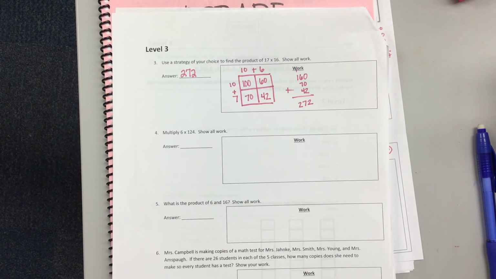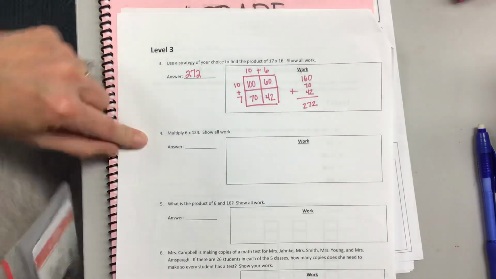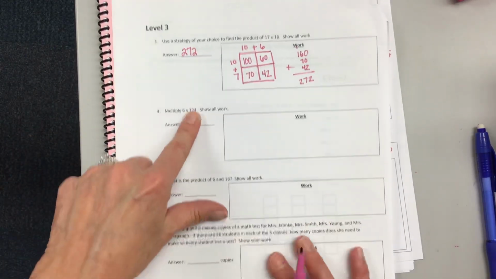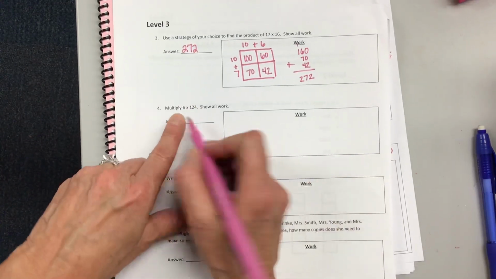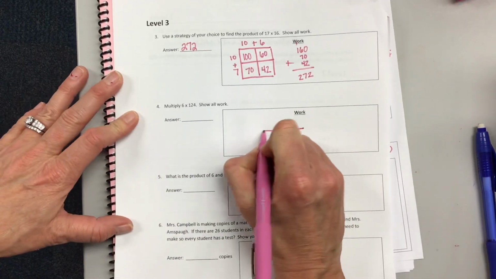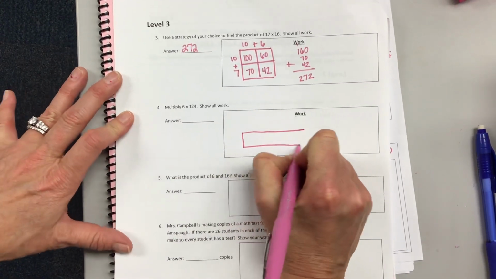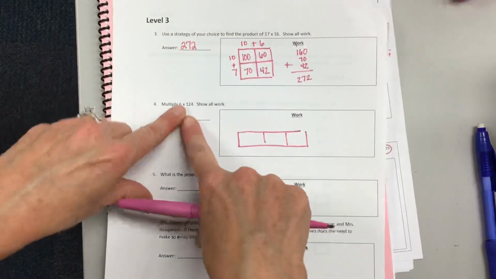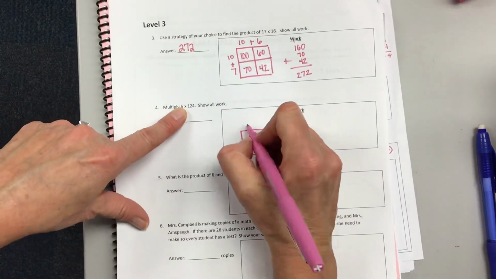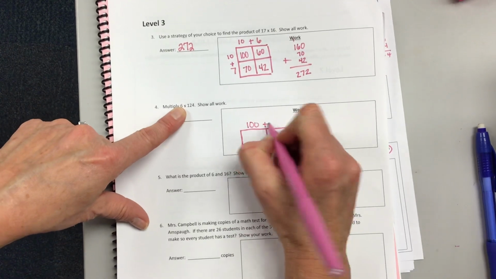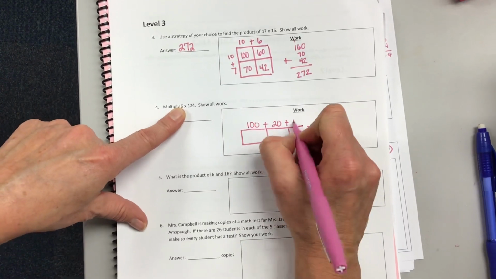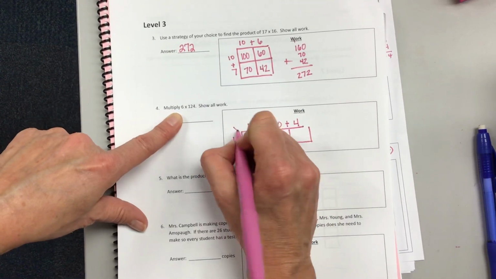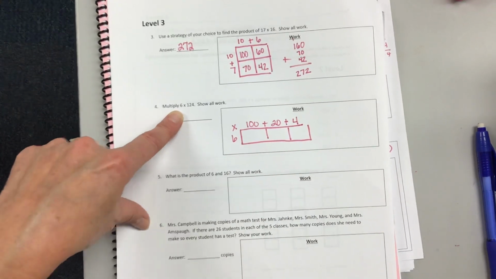Then number 4. Multiply 6 times 124. Well, this is what we call a one-story problem. We don't need to have boxes on top because we have a one-digit factor. So across the top, we're going to write out 100 plus 20 plus 4, and then we're going to multiply that times 6.